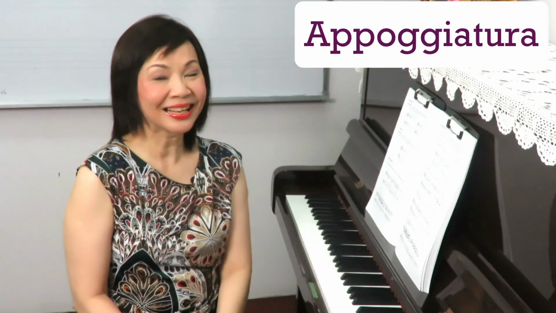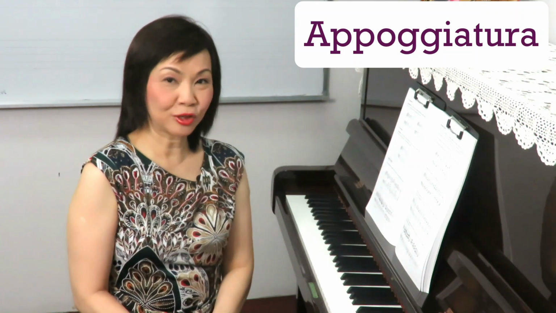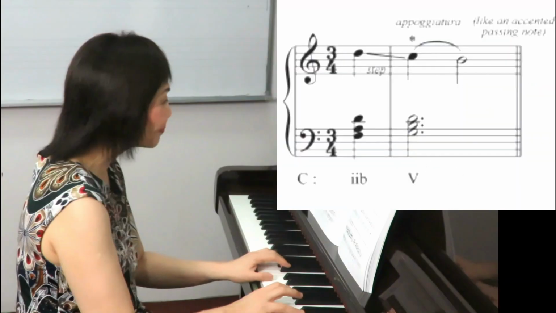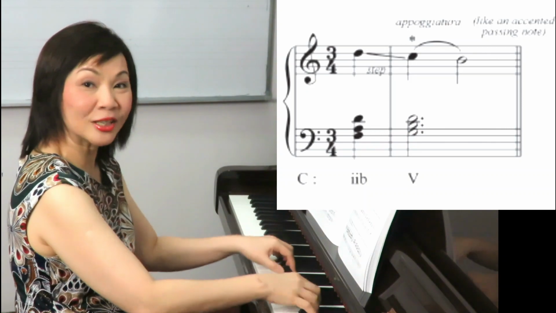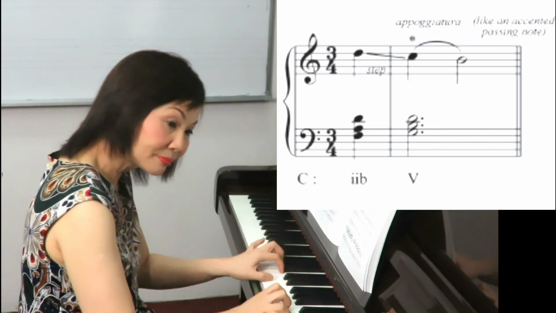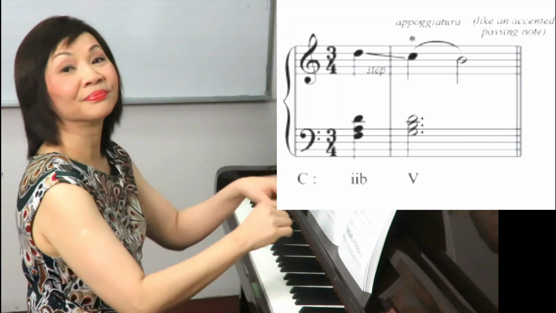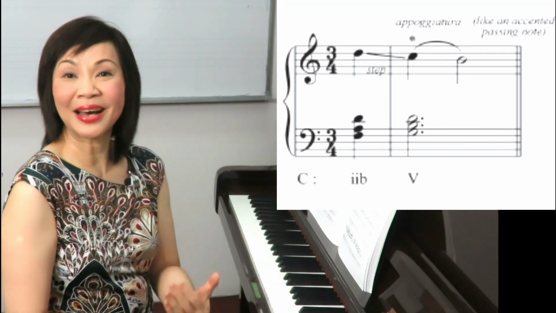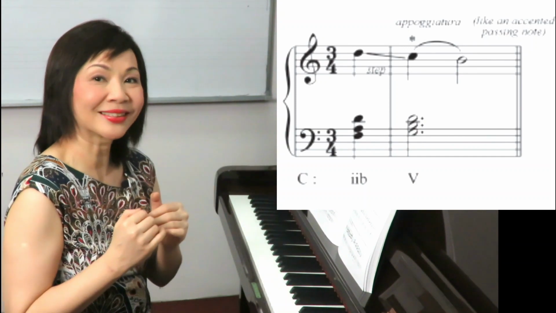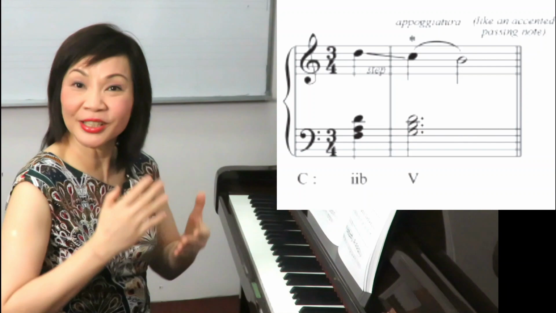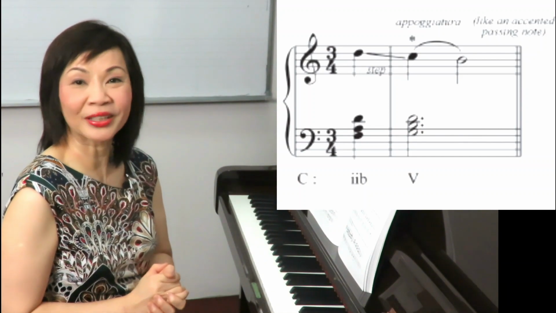Another non-harmony note is the appoggiatura. The appoggiatura is also known as a leaning note. It leans into the next harmony by step. Here we have chord 2B, going to chord 5. There is a note between, which is C. It is like an accented passing note, in this case because the notes move by step downwards. But because it occurs on the strong beat, it can also be called an appoggiatura.